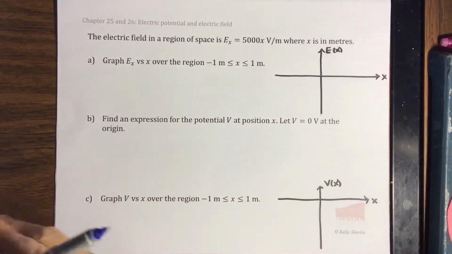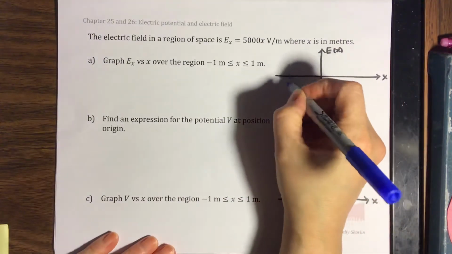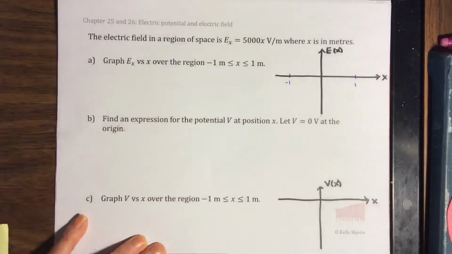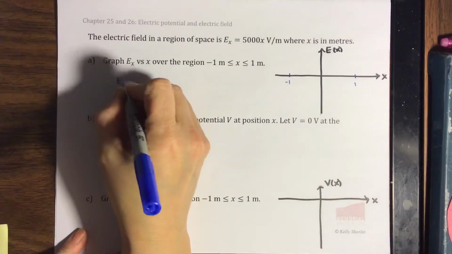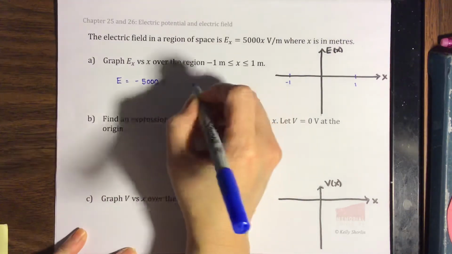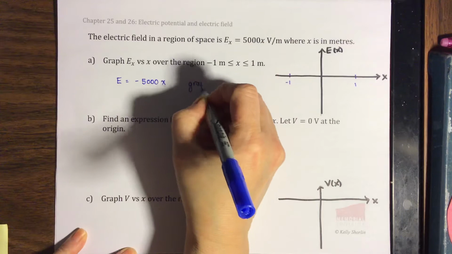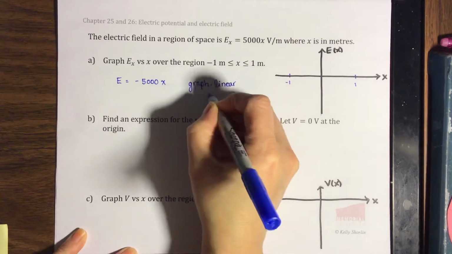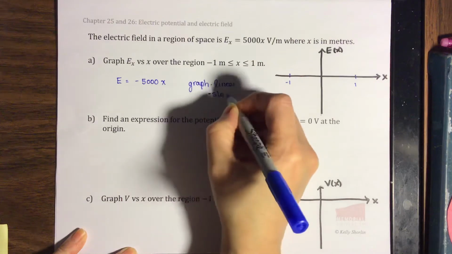In between x is plus and minus 1. So I'll say this is minus 1 for x, I'll say this is plus 1. If we look at the shape of our graph, we see that Ex equals minus 5,000x. This tells us that our graph is linear, and the slope of the graph is minus 5,000.